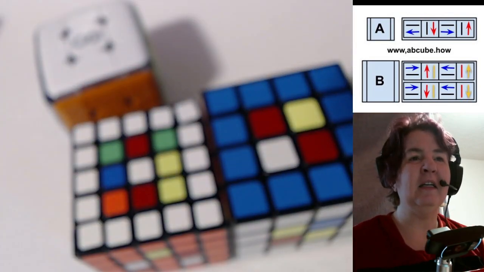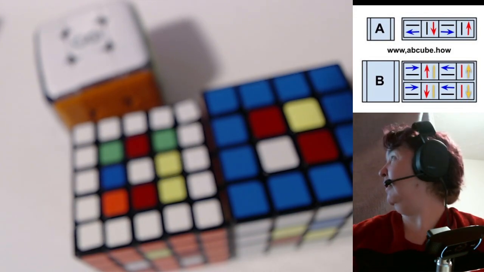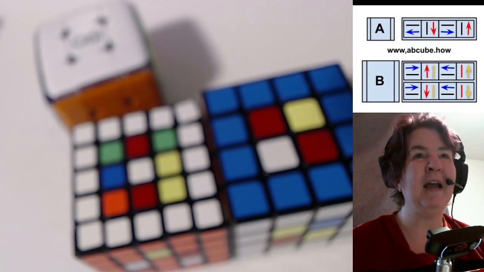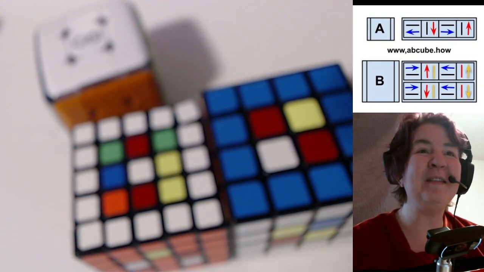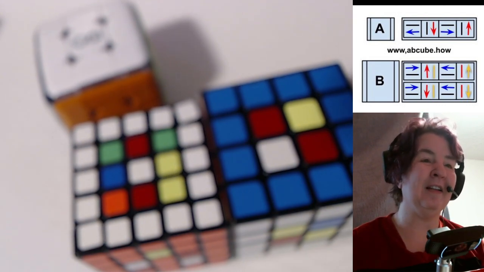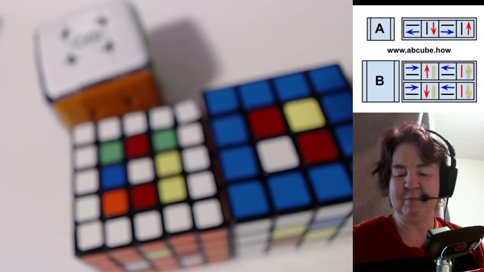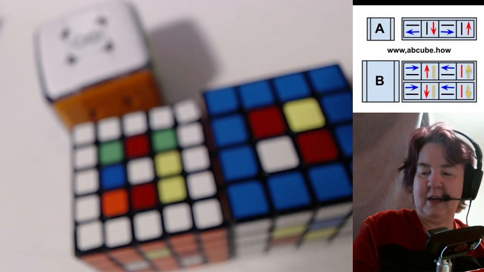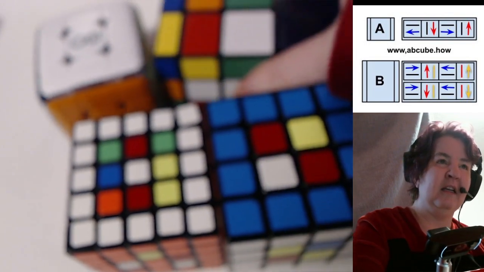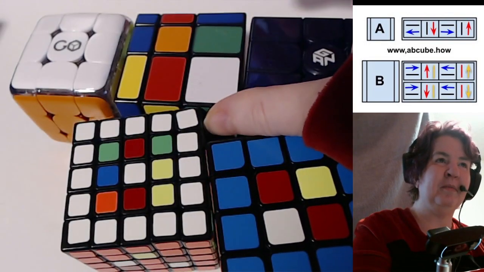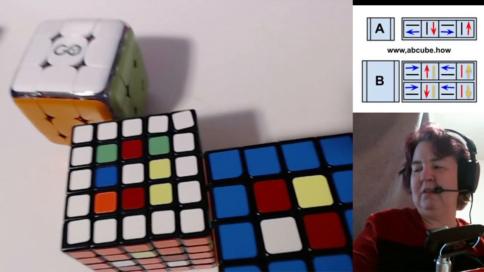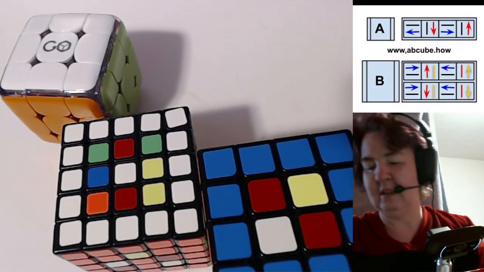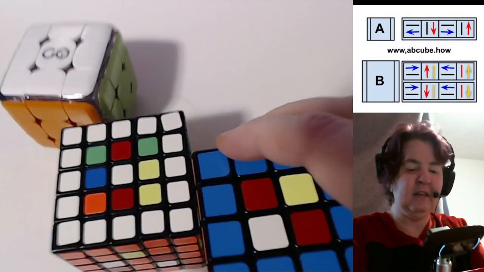So, it's a bright sunshiny morning. My head is fuzzy. I'm just excited to be here. I love being here with you all. Okay, so yesterday I did the bump cubes, both the colored one and the traditional.